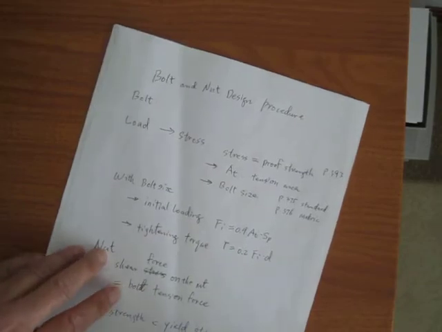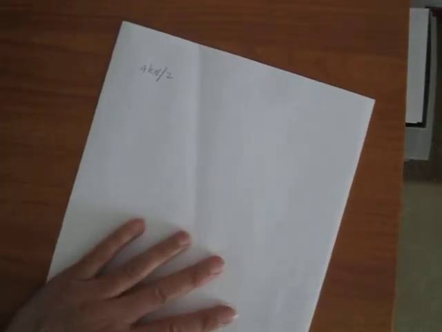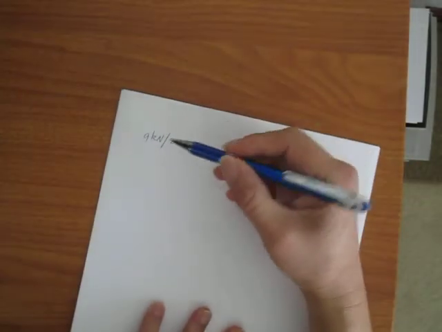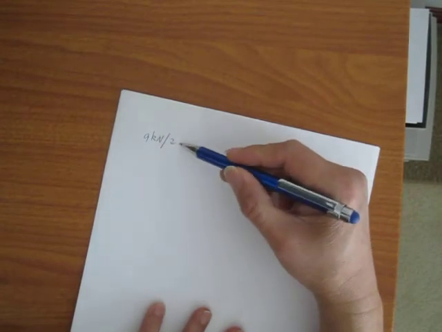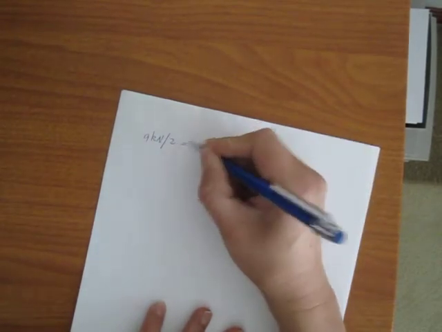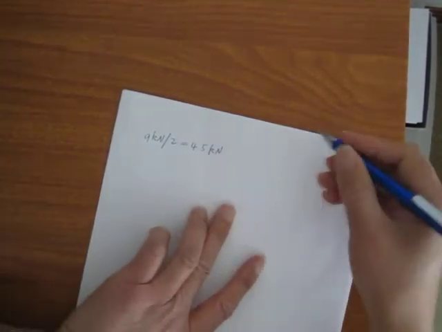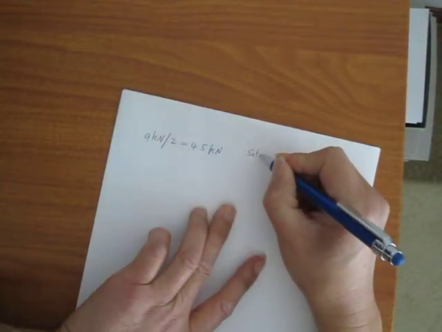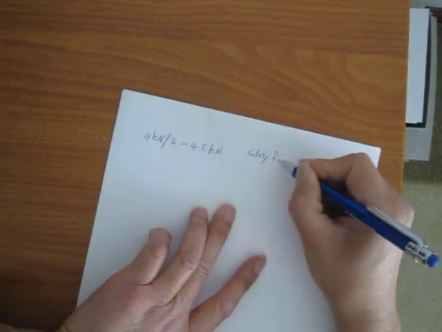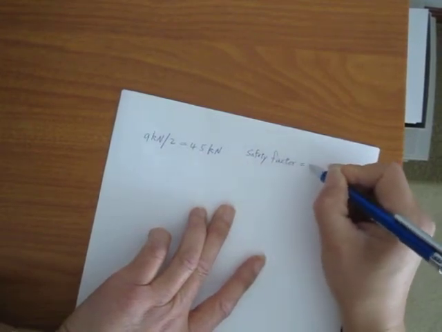Okay, so we're going to do this problem here. We have 9 kilonewton divided by two screws, and that gives us 4.5 kilonewton each. And the book uses a safety factor of 4.